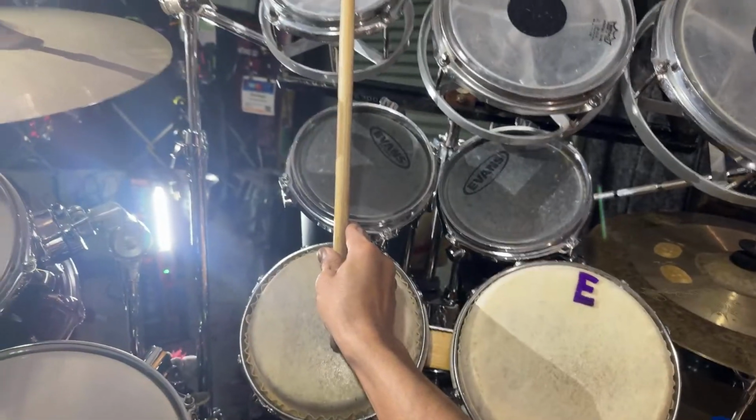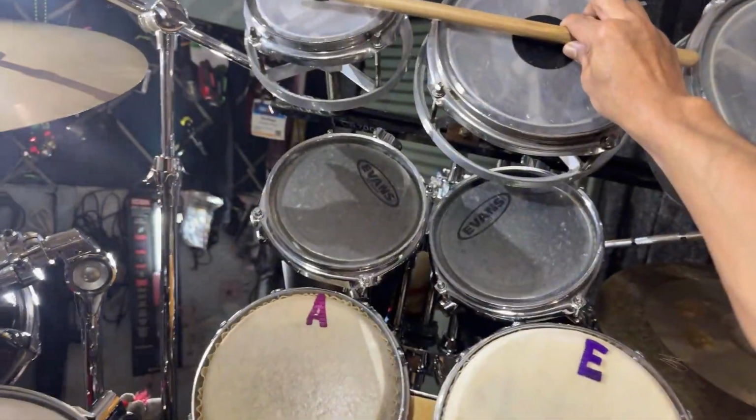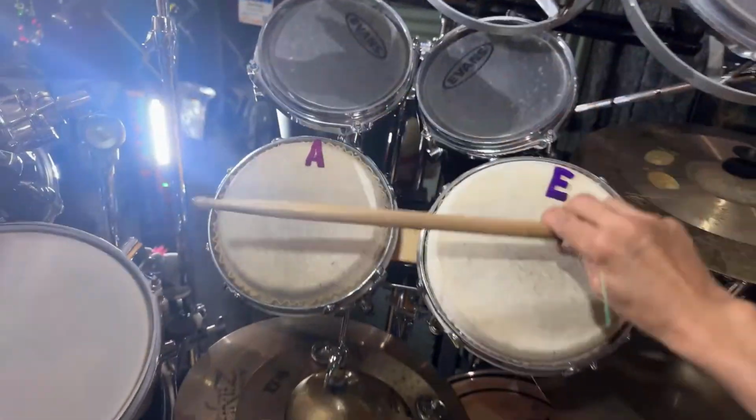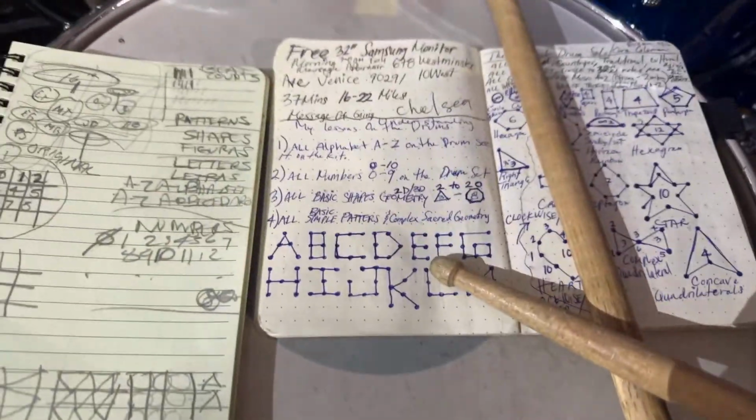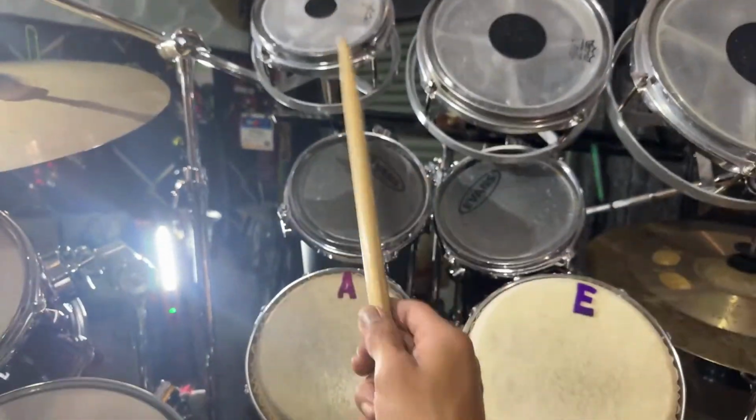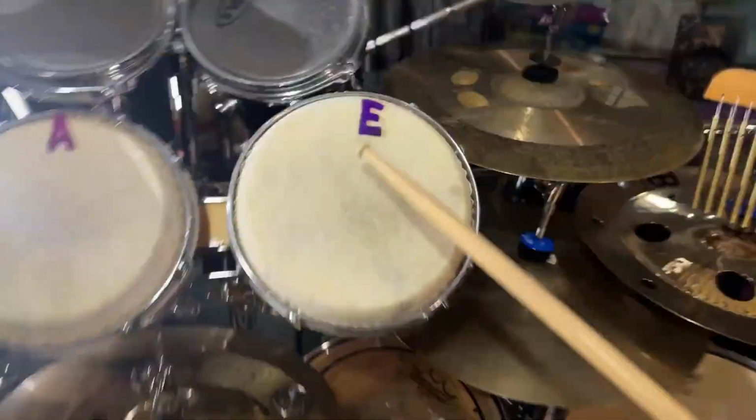So B and E is 3, and then 2 singles. So you go like this, this, like this, and like this, and that makes your E. And it's 6 dots, so 6 drums. 1, 2, 3, 4, 5, 6. So, and this is your E right here.